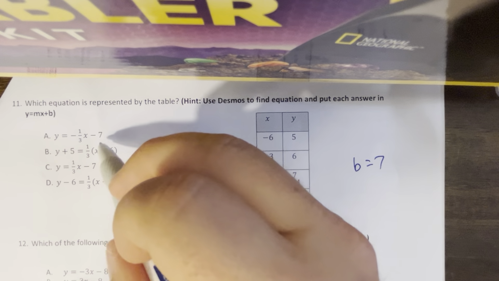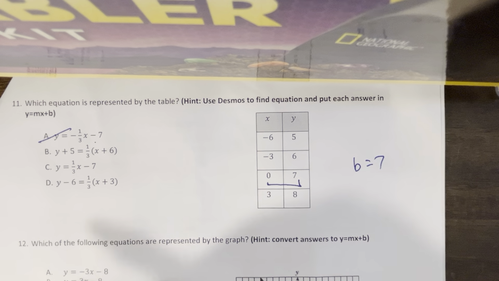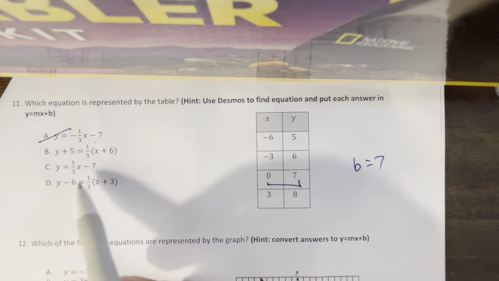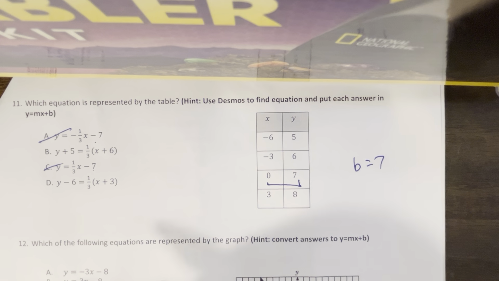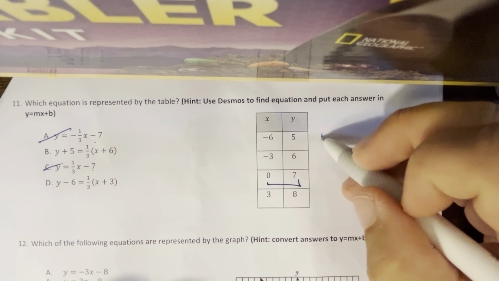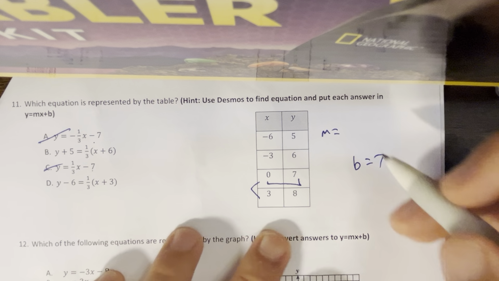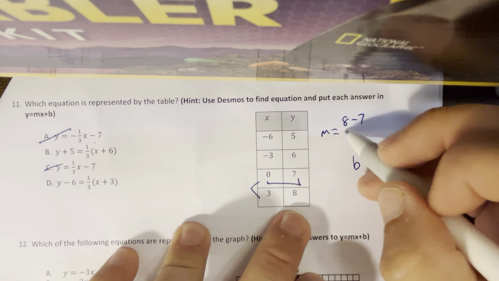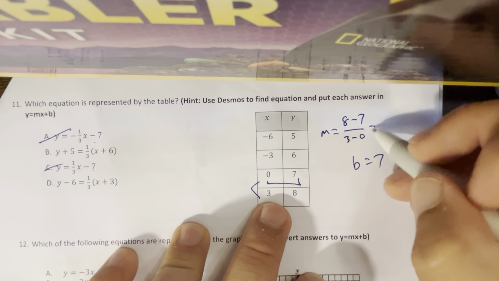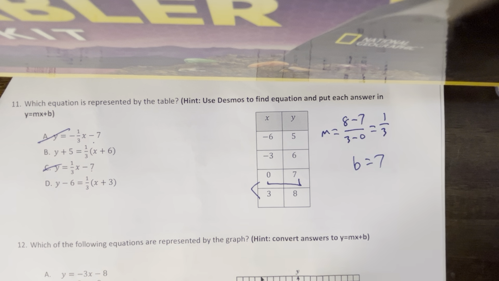So I can see off the top it's not A, because A has a b of negative 7. It's not C. C has a b of negative 7. So it could be B or D. Next, we'll find the slope. For the slope, I'll use these two down here. And so we'll do 8 minus 7 over 3 minus 0, which is going to be 1 over 3. So my slope is 1/3.